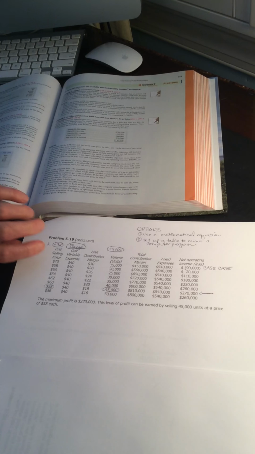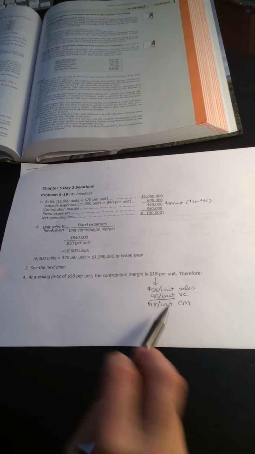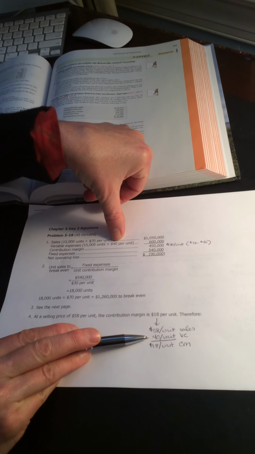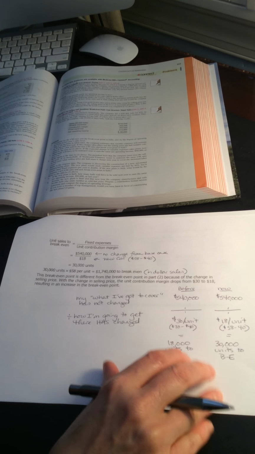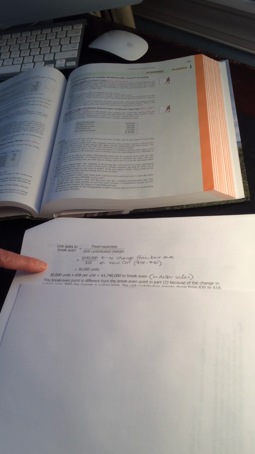So now, once we know the answer to number 3, we're going to calculate the new contribution margin and break even. So we're now down on part 4. At the selling price of 58 per unit, the contribution margin is 18 per unit. That's 58 per unit. The 40 per unit variable cost hasn't changed, so we're at 18 per unit contribution margin. So the way this is going to look is we have again our standard formula. What I've got to cover, 540,000 in fixed cost. How am I going to get there? 18 bucks at a time. It's going to take me 30,000 units to get there. And dollar sales, that's $1,740,000.